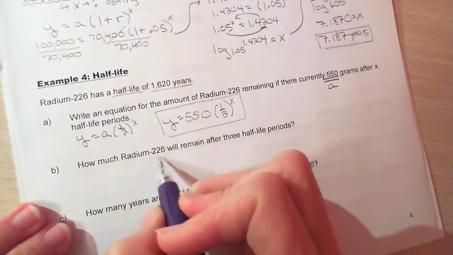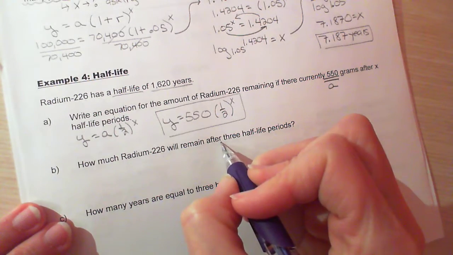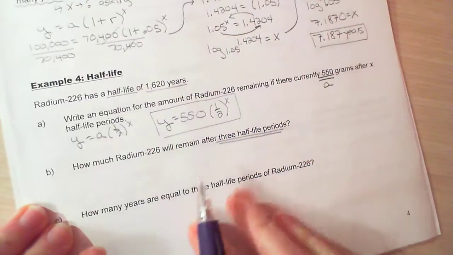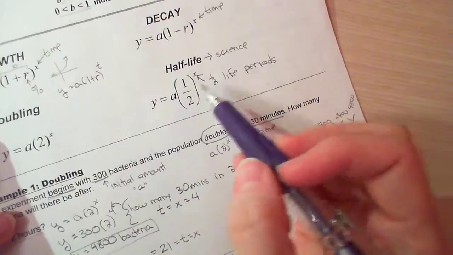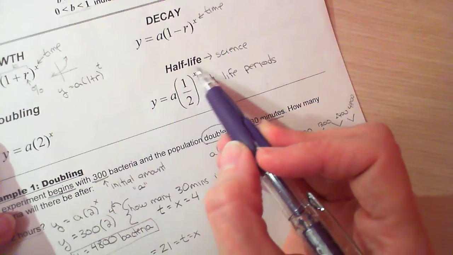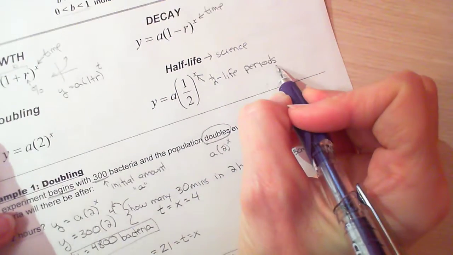Okay, this one says how much radium-226 will remain, here's what I'm talking about, after 3 half-life periods. So I want you to go back here and make sure you put this in your notes, that this X is not time, it's half-life periods.